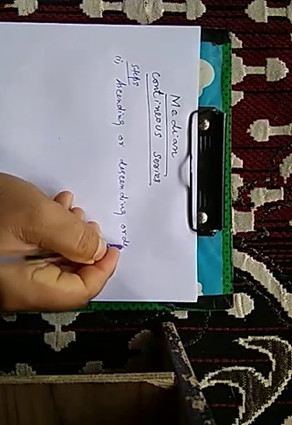In continuous series we have to follow certain steps. These steps are: number one, we have to write the data in some order, such as in ascending order or in descending order. Ascending or descending order of data.